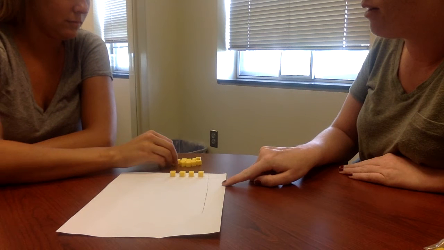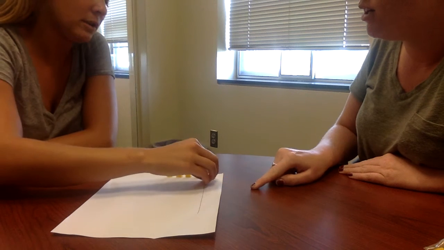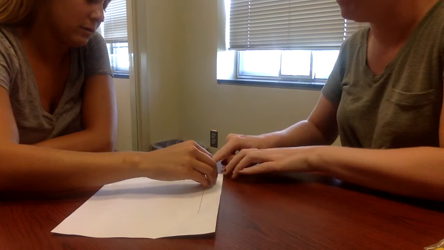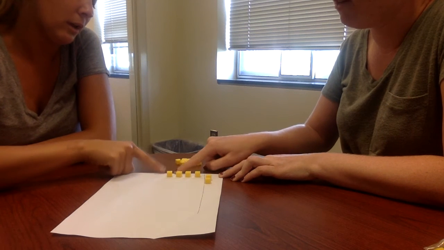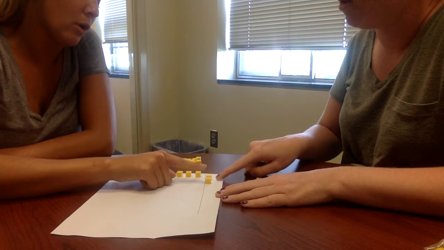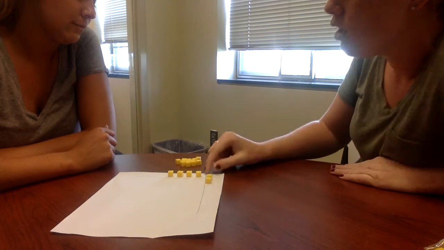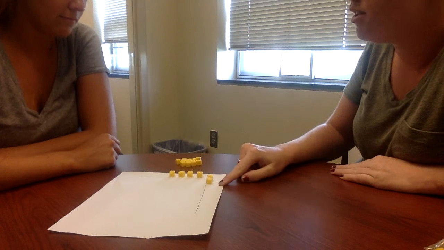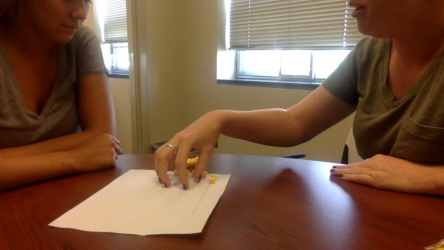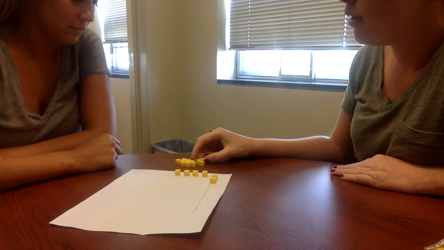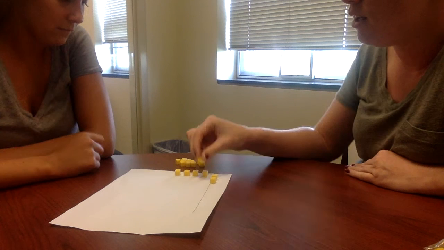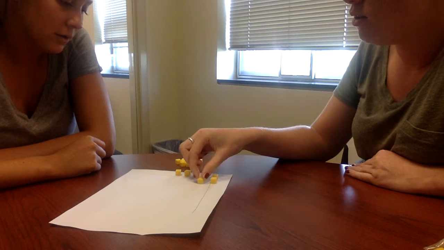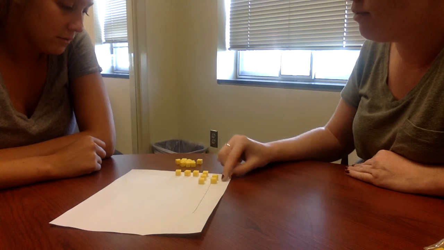So how many blocks do we want to put up here? 2. So this represents 4 groups. Count with me. 1, 2, 3, 4 of 2. Good. So when we have 4 groups of 2, we want to display it in this middle part. So I'm going to put the blocks down and you're going to count with me. So the first group is going to have 2 in it. Ready? 1, 2. That's the first group of 2.